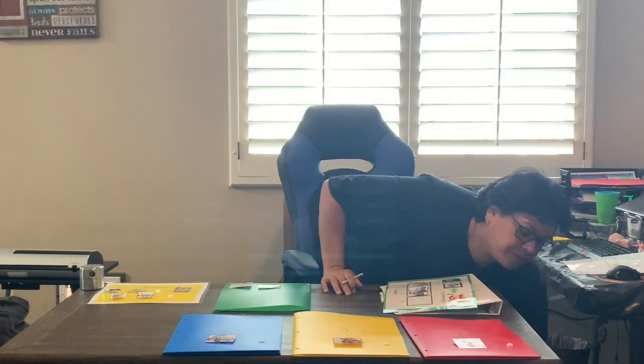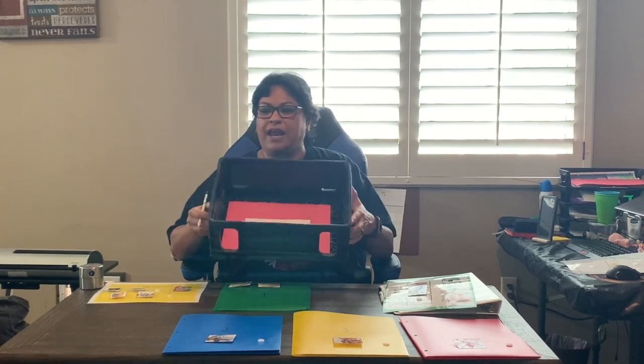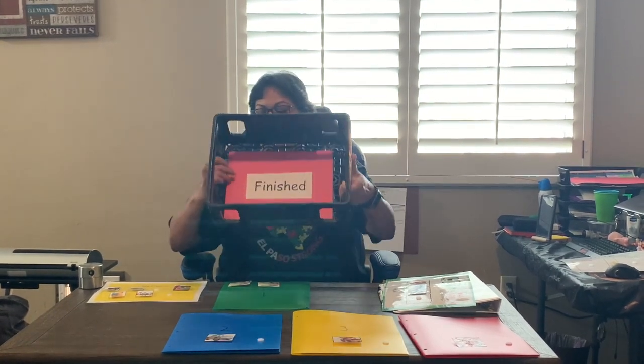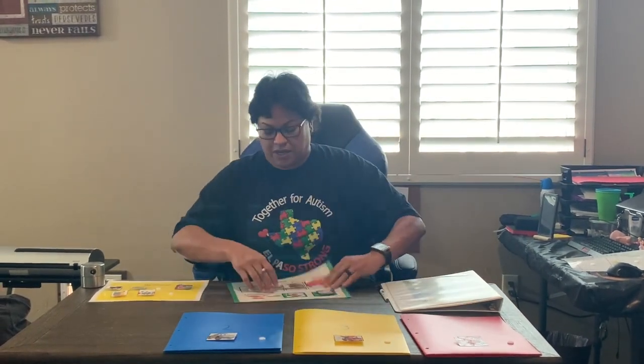If they don't need to transfer it at this level, okay? So it's okay. We're going to utilize a finish box for this work system. Just any box will work, anything that you have in your house. You write finished in there, and they're going to work from left to right. So they're going to finish one, finish box. What's next? 2, going to work, finish, finish box.